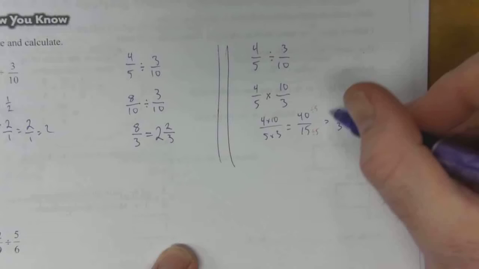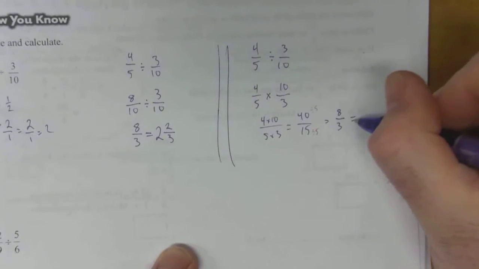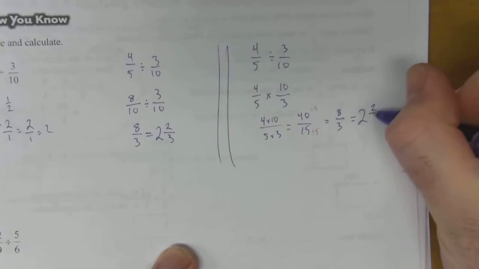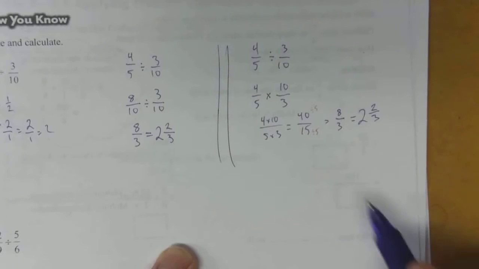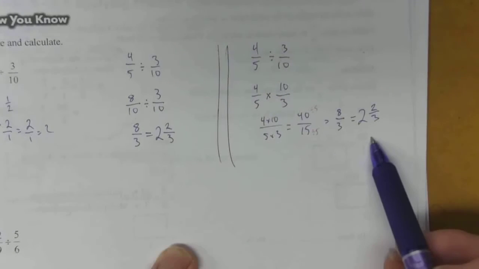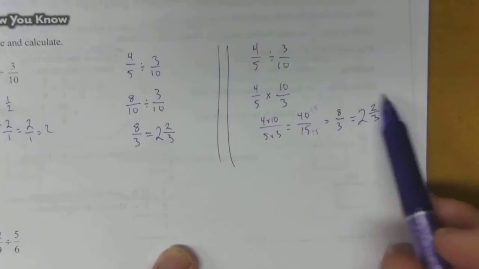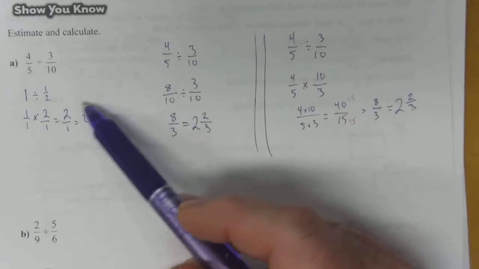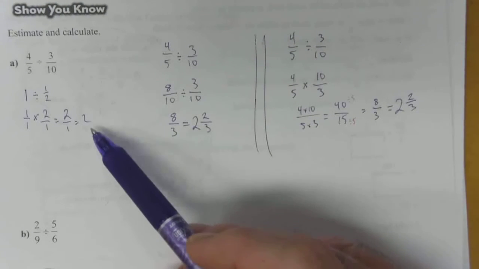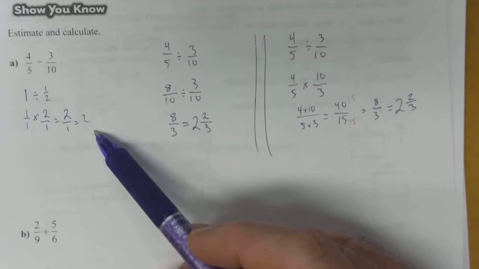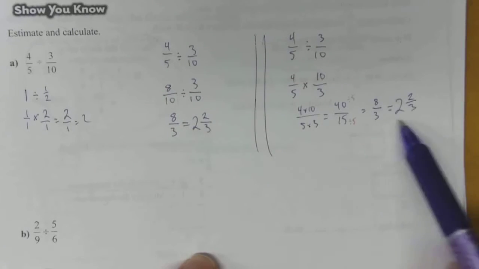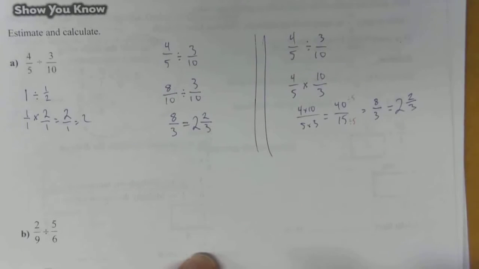So again, it's an improper fraction. 3 goes into 8 2 times with 2 remainder. So 2 and 2/3. Both methods came up with the same answer. 2 and 2/3 is kind of close to 2, so our estimate of 2 was reasonable. Since we've calculated this number twice, that is probably the correct answer. So that's A.